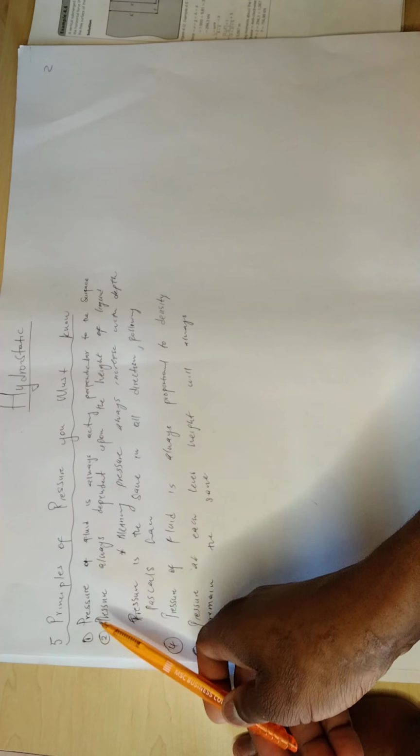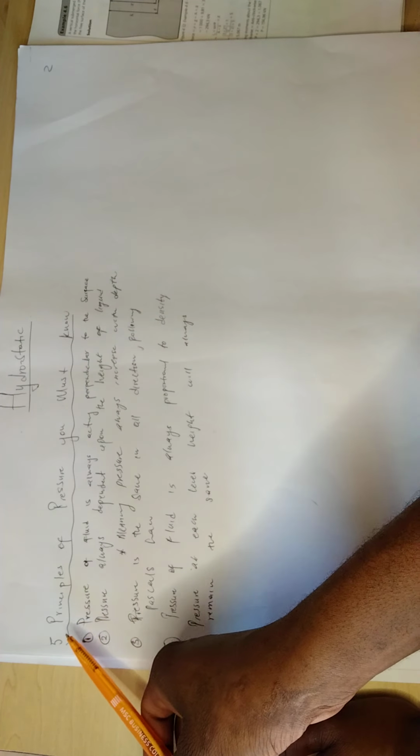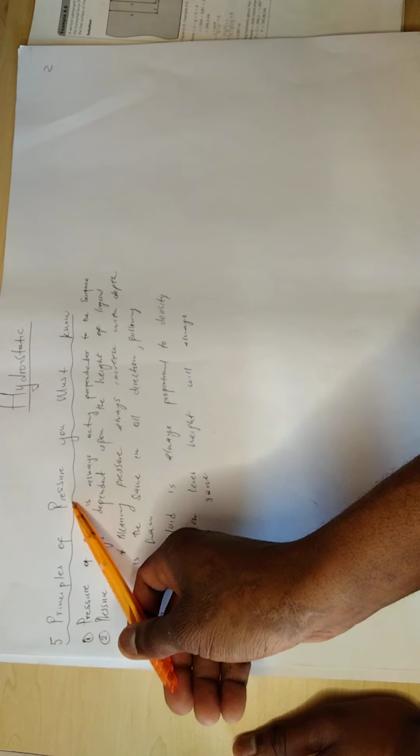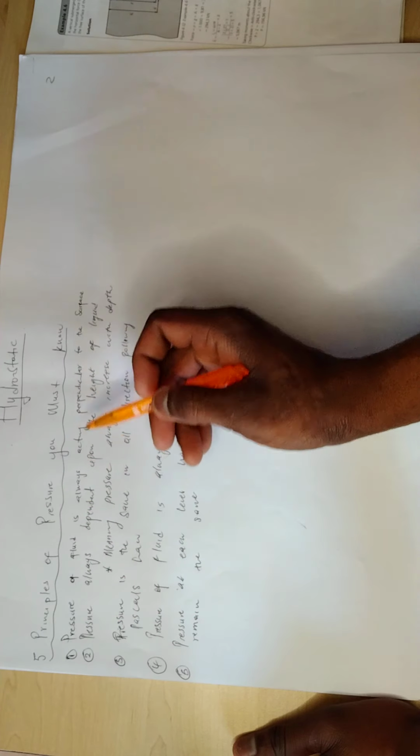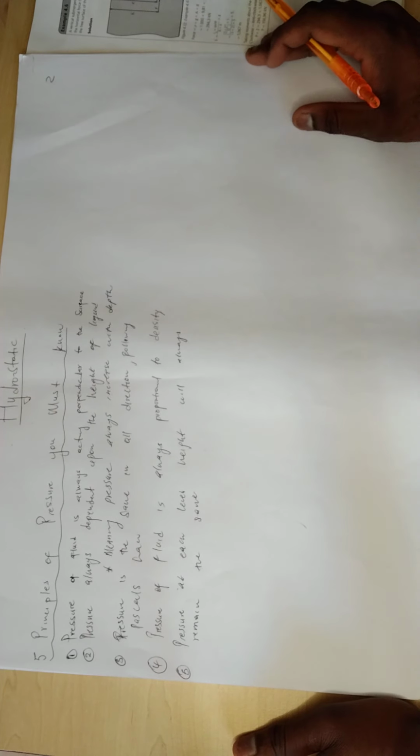First of all, we need to look at the 5 principles of pressure that you must know in hydrostatics. The first, which I wrote here, says that pressure of fluid is always acting perpendicular to the surface. What does this mean? These are the principles of pressure in a fluid, right?